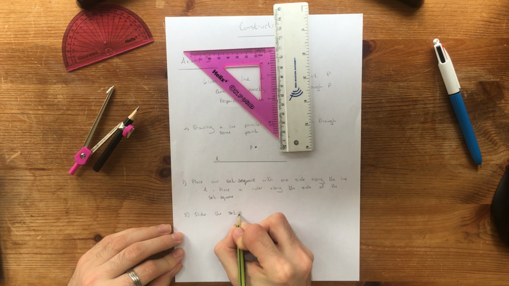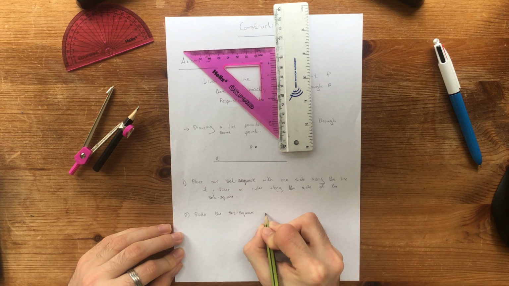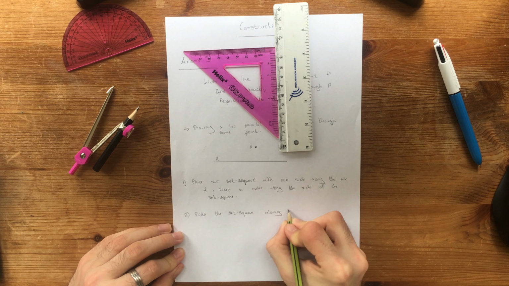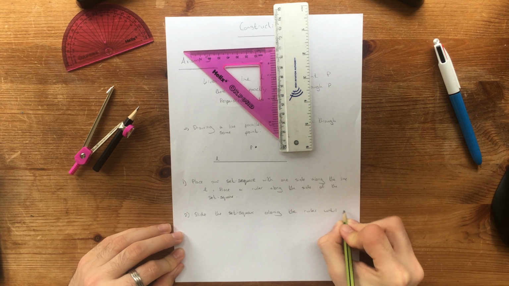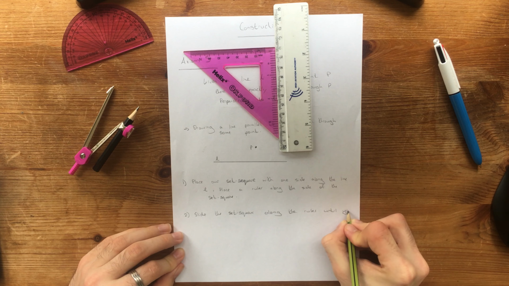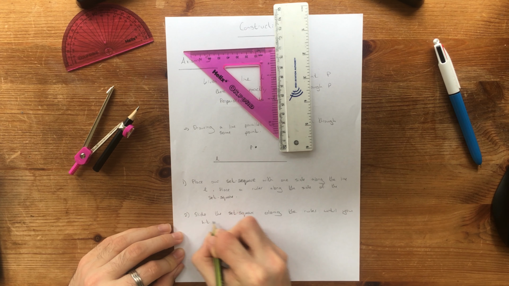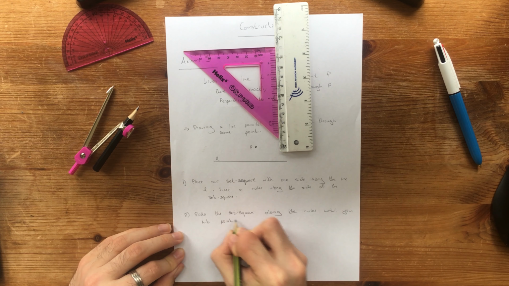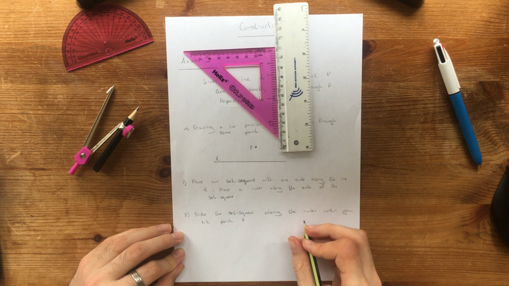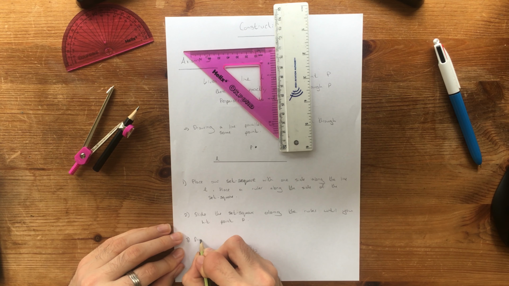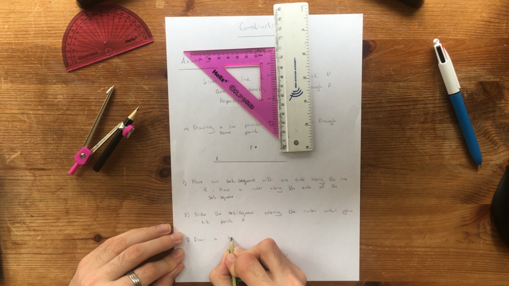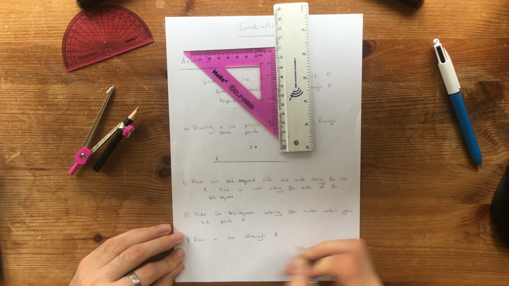Step 2 says slide the set square along the ruler until you hit point P. Okay. Then third step is draw a line through P. So I'll show you how all that happens now.